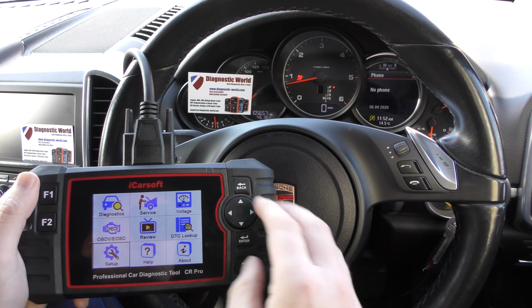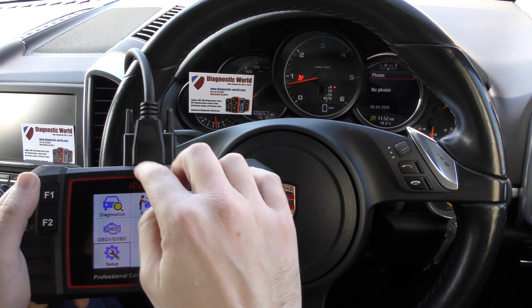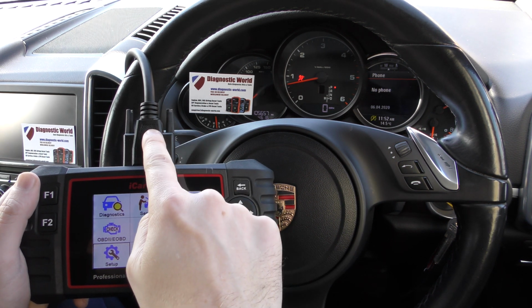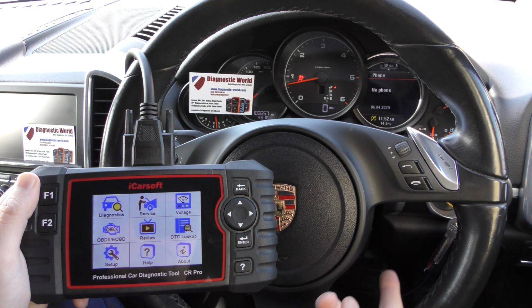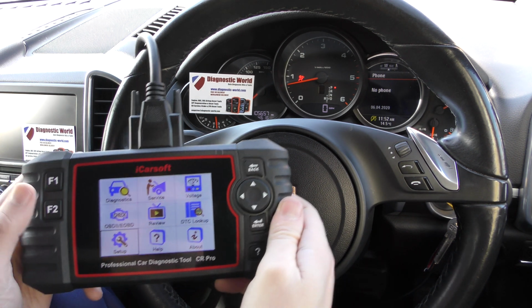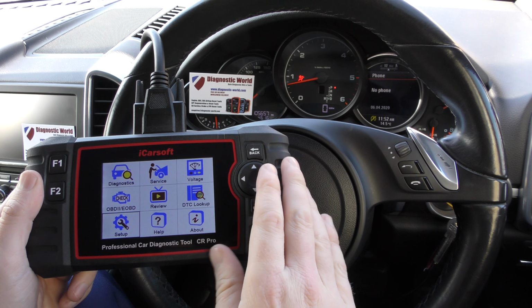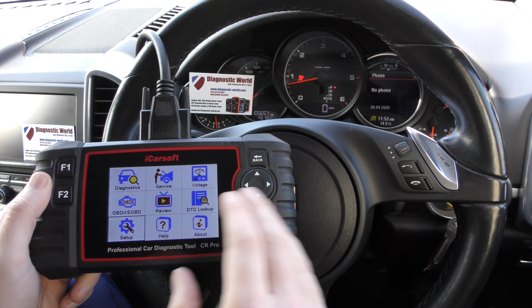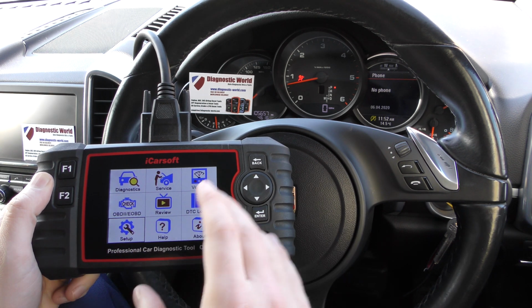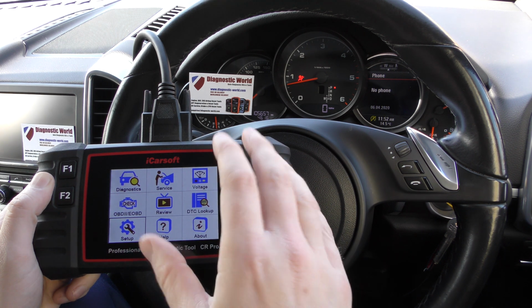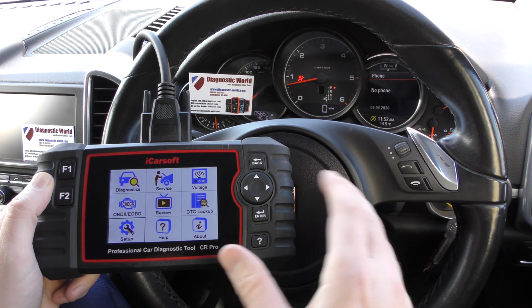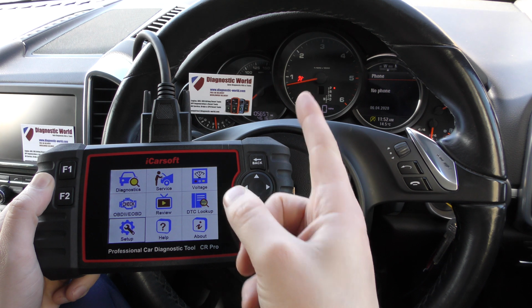So we have one end of the tool plugged into the CR Pro kit, and the other end of this cable here is plugged into the diagnostic port, which is underneath the steering wheel there. And these are the options that you will see on screen. I'm going to do a separate video showing you all of the options available with this tool on a Porsche Cayenne, but for now we're just going to focus on the airbag light.